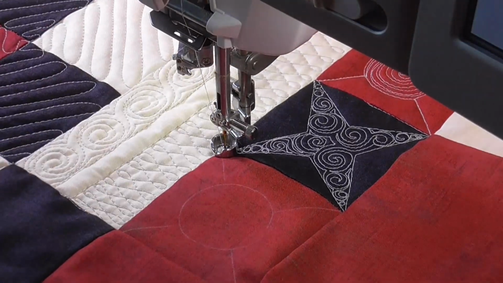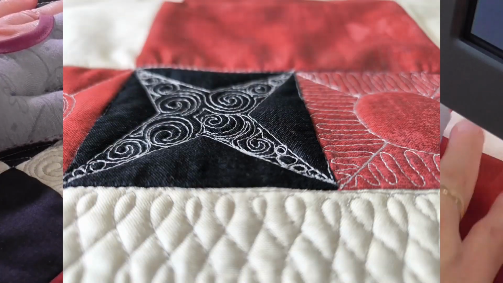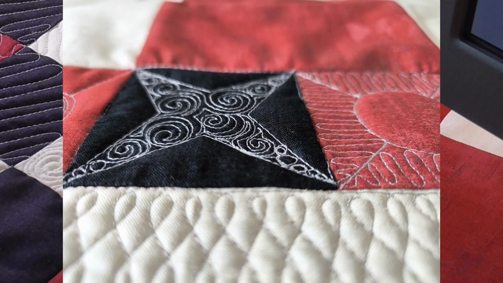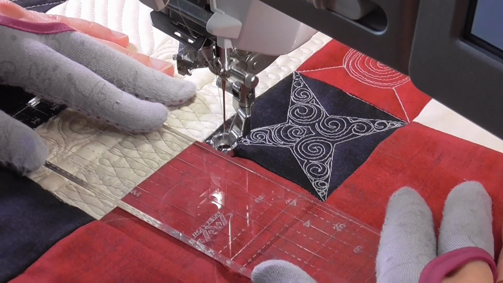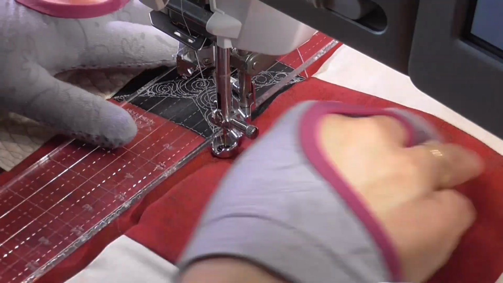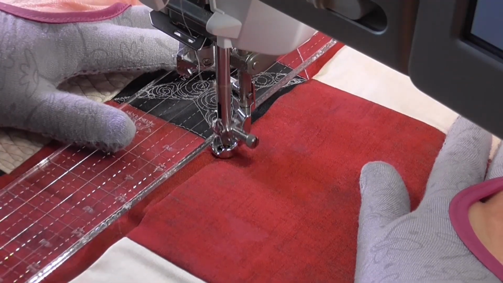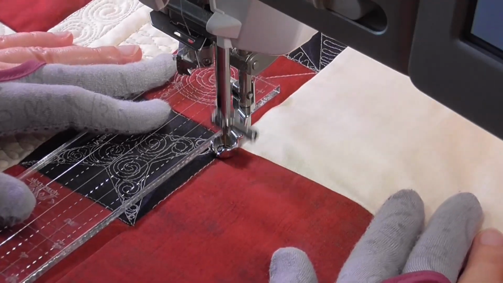And I'm done. And you will see later on when I take a look at it, I forgot to actually secure my block. That would actually help me a lot. It's secured on two sides, but now to enhance this effect, I actually should quilt it here in the ditch as well.